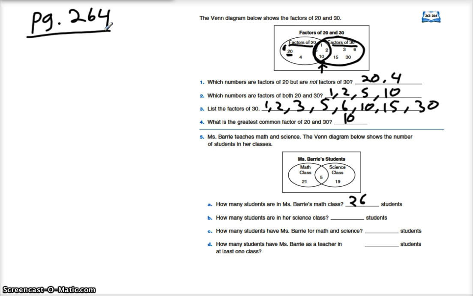The same thing with the science class. How many are in Miss Berry's science class? Well, we see number 19, but we need to add 5 to it again. So we actually have 24. Be careful. It's easy to miss this, so make sure you include it in your totals.